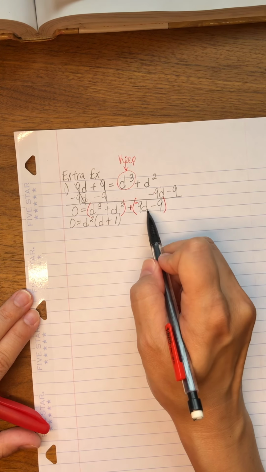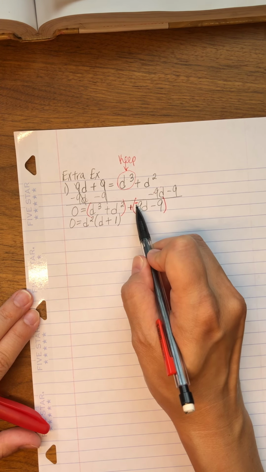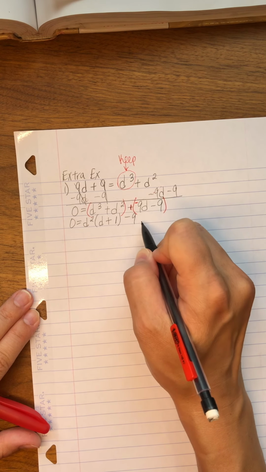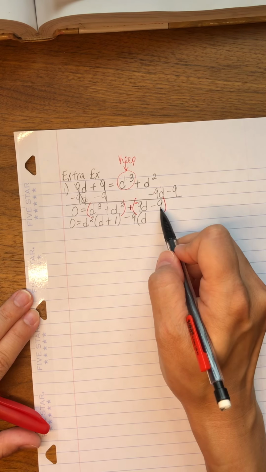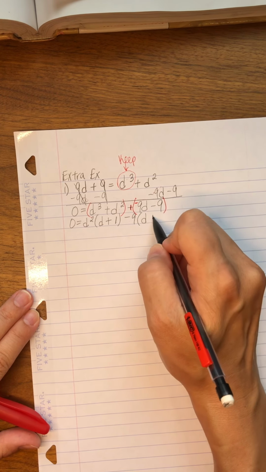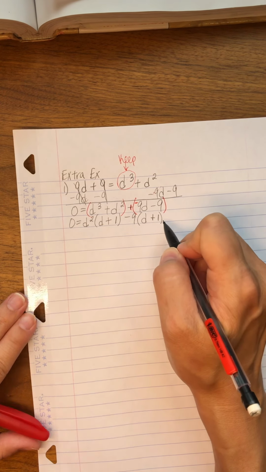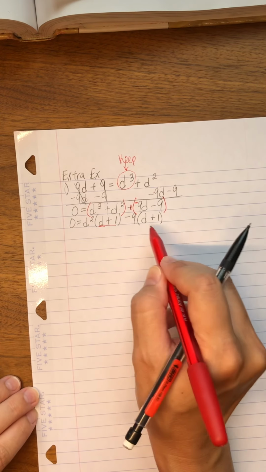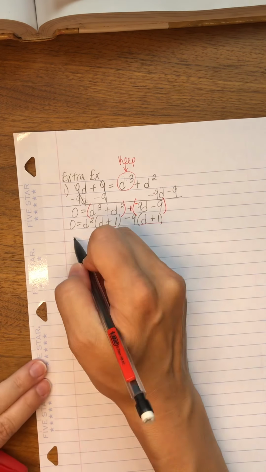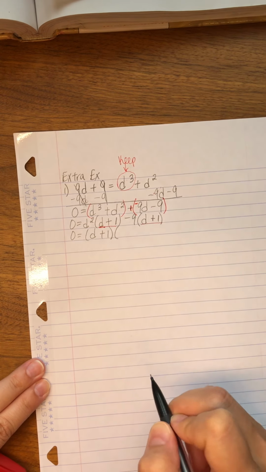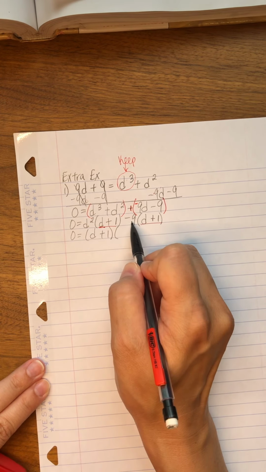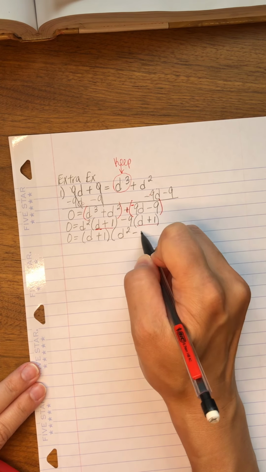Let's go to the second group. Our GCF in this group has to be a negative 9. Let's take out negative 9. I'll be left with d, and then negative 9 divided by negative 9 is a positive 1. Look at my common group here of d plus 1. So that's going to be my first group, d plus 1, times the GCFs, d squared minus 9.